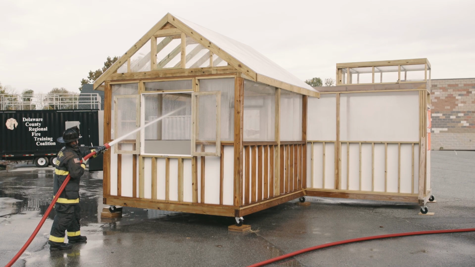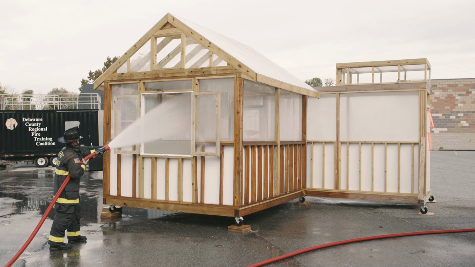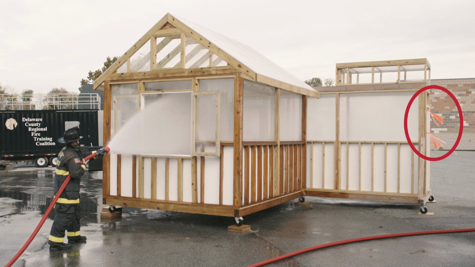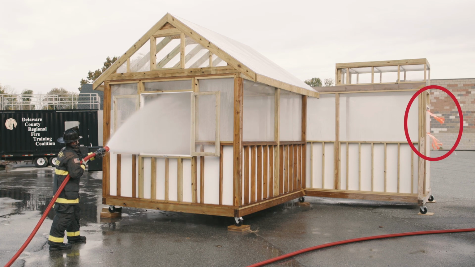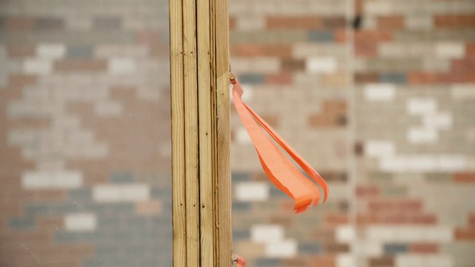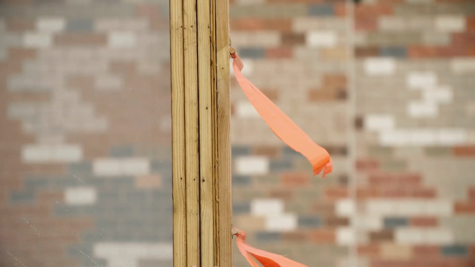We must also ensure that the window opening is not occluded with the hose stream. An occluded vent will prevent the opening from serving as a low-pressure exhaust for the fire gases. Thus, the fire gases will be redirected to another low-pressure outlet within the structure. This is commonly referred to as pushing fire.